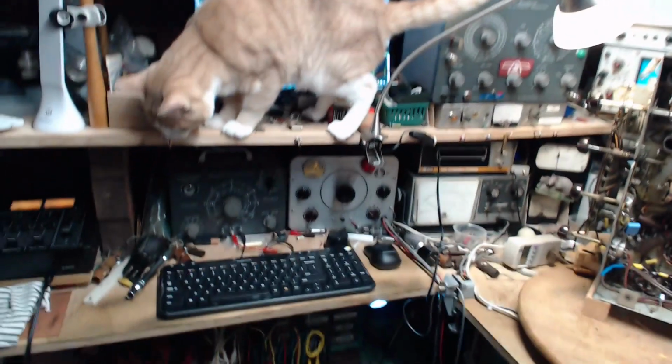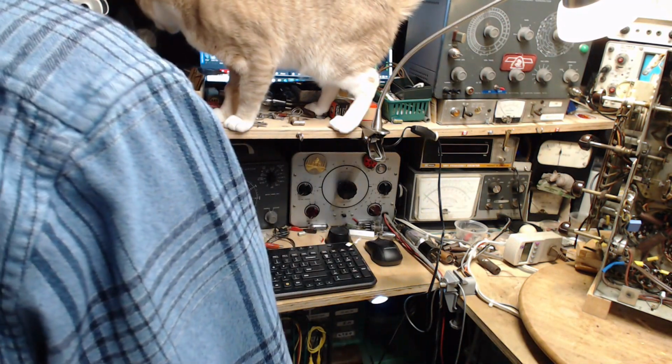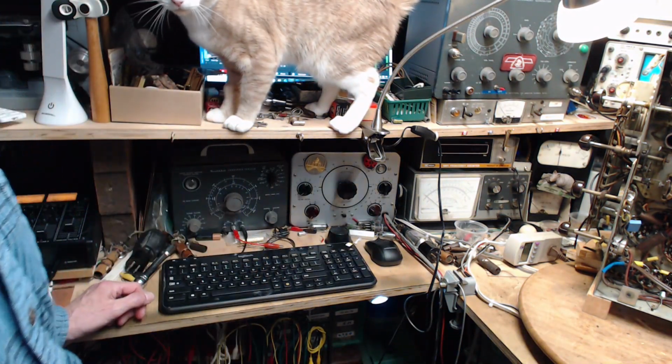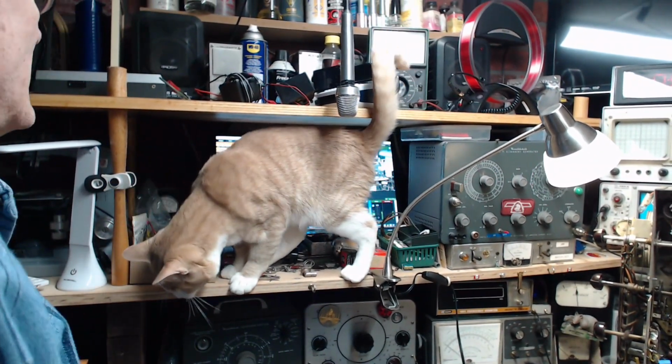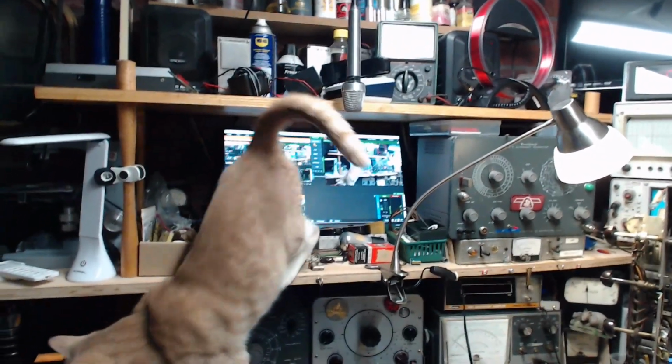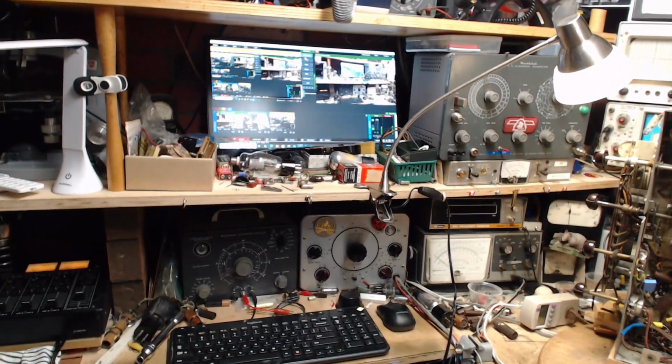Yeah, that's what I'm trying to work my computer through. Come on, man. You're wrecking the show here. Yeah, you. Come on down. Climb down from there. Okay, I can see my screen again. And get back to work here.